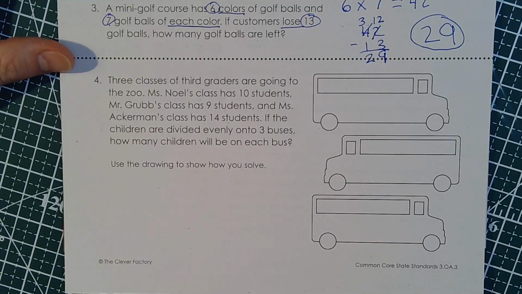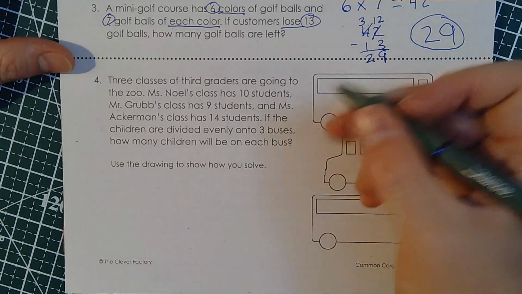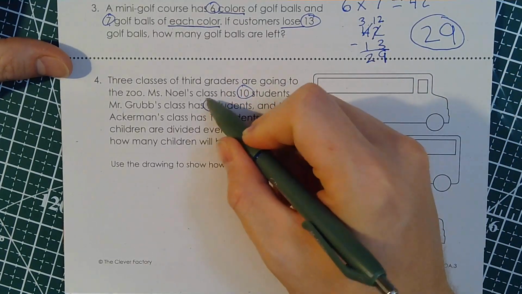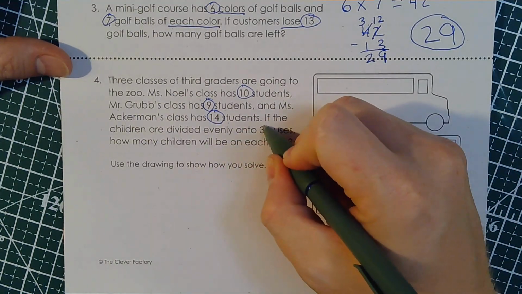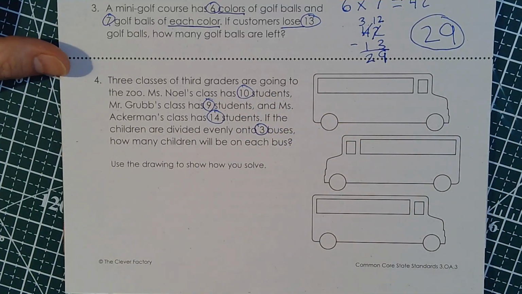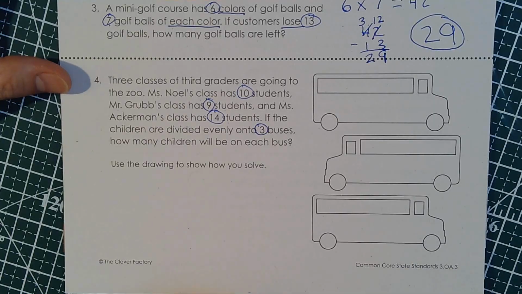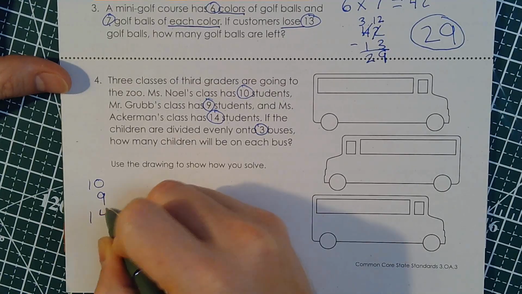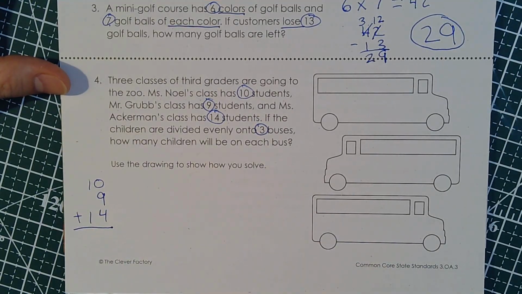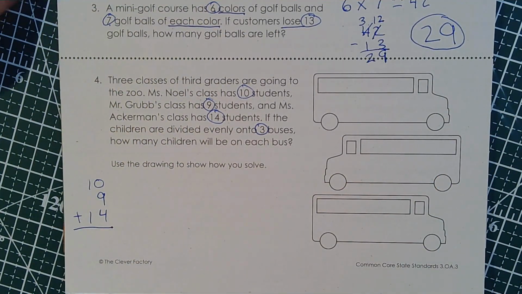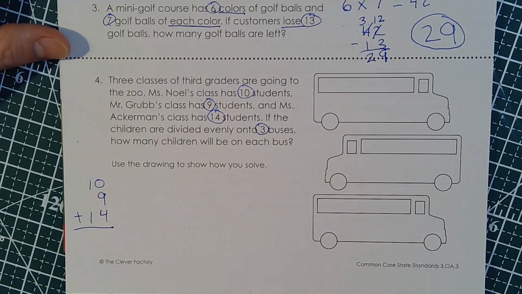So I've got a lot of numbers here, and it's a good one to be our final question. So I've got 10, 9, 14, and 3 buses. So I need to find the total number of students. And we do that by first adding. So I've got 10 plus 9 plus 14. What I would want to do is add the like numbers, or in this case, it's kind of easier, but if you had something other than a 0 in that place value, you want to do the easiest numbers to add to each other.